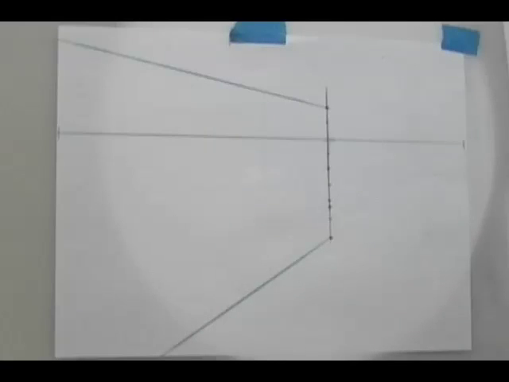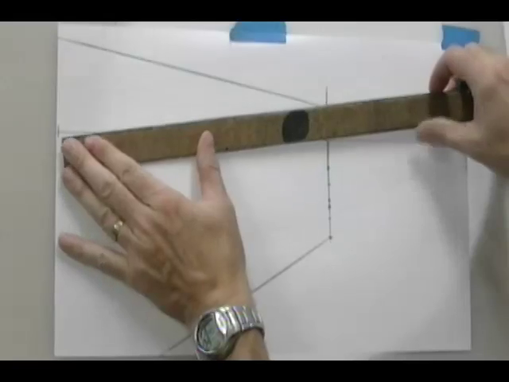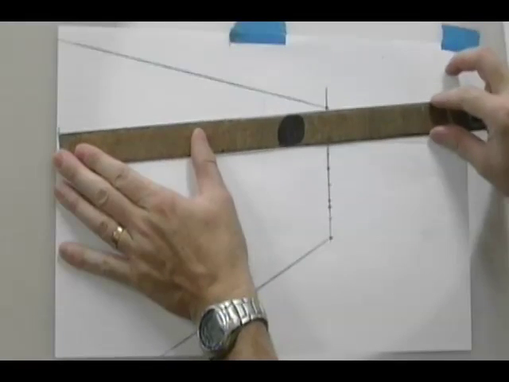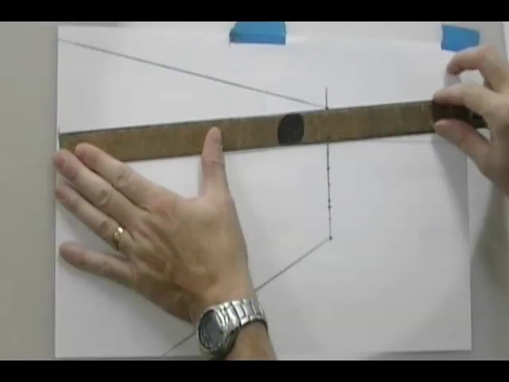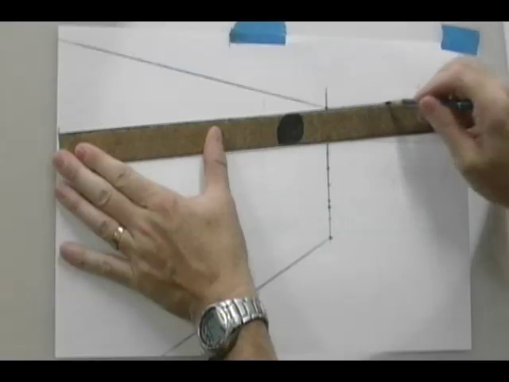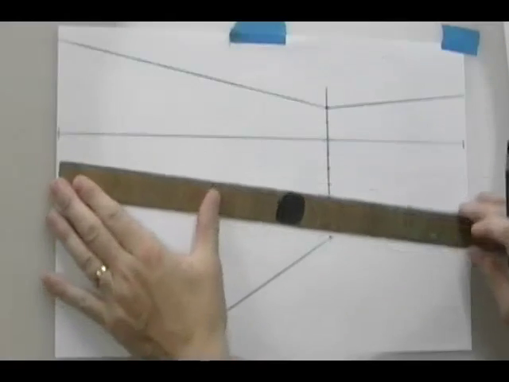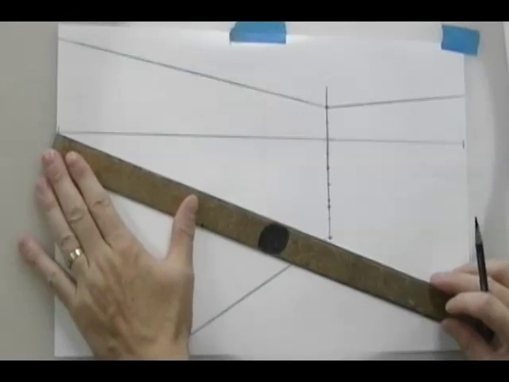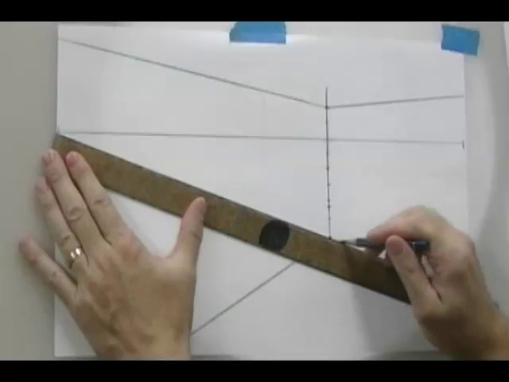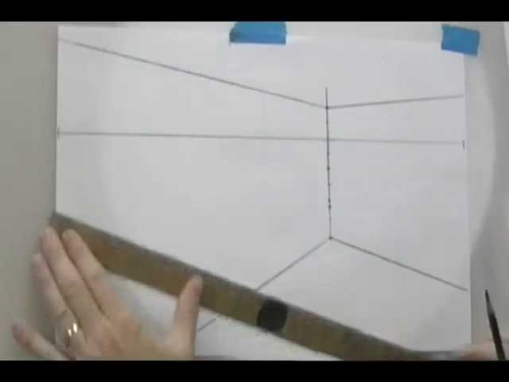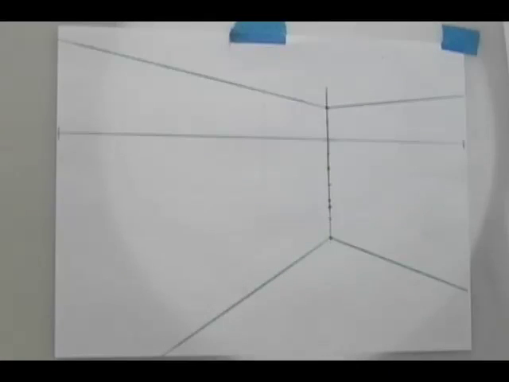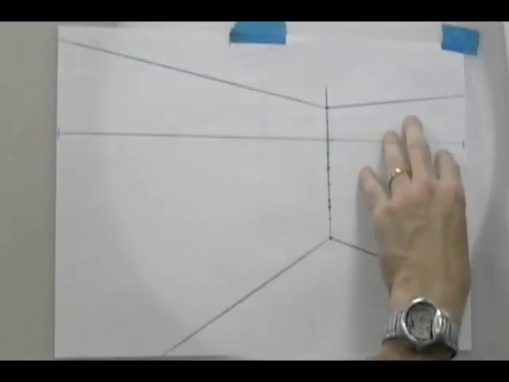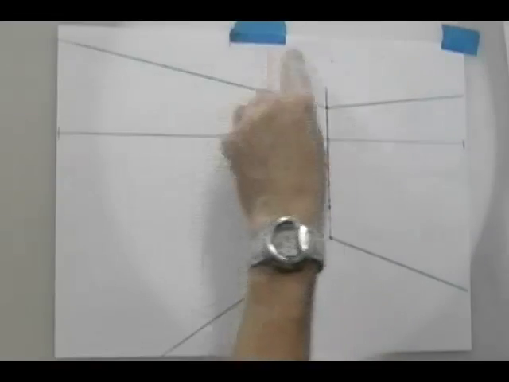So now we do the same thing with the opposite vanishing point. And this now creates our second wall. So we now have the boundaries of our room. We have our floor down here. We have the wall on the left-hand side. We have the wall on the right-hand side. And we've got our ceiling up above us.